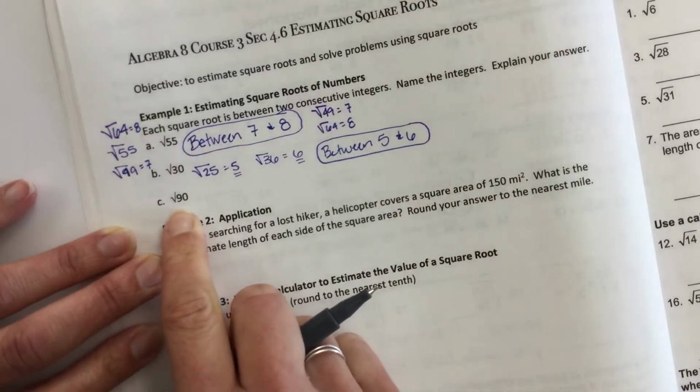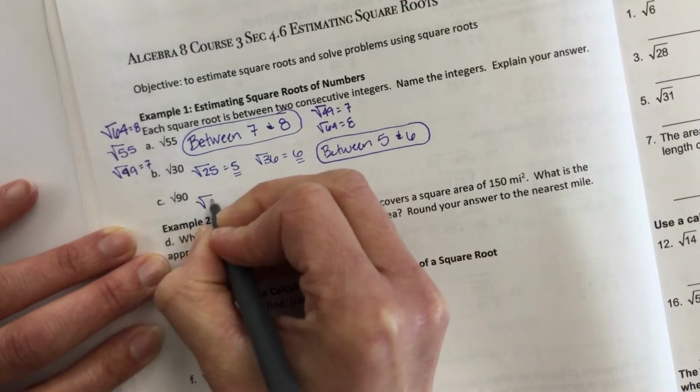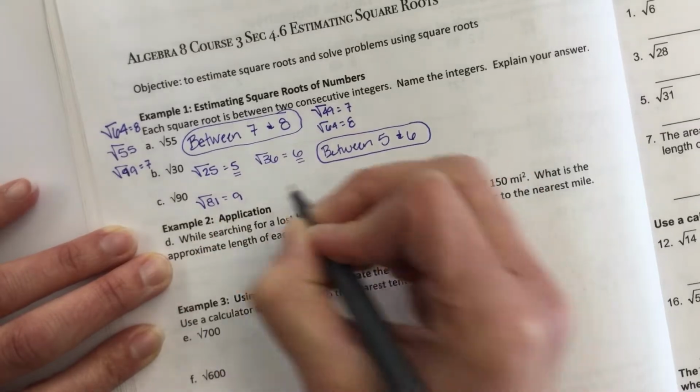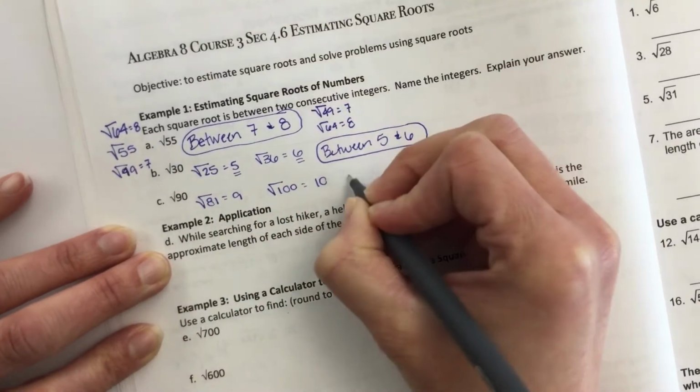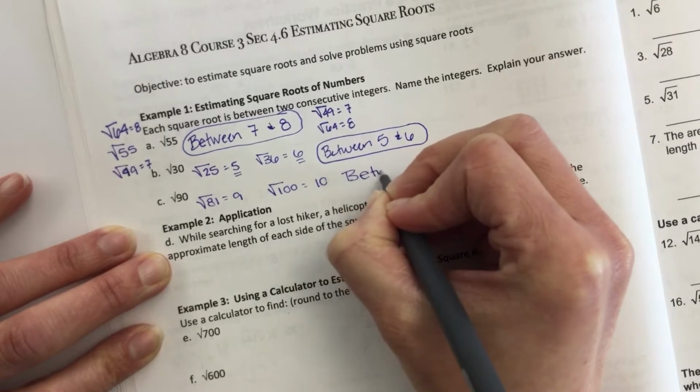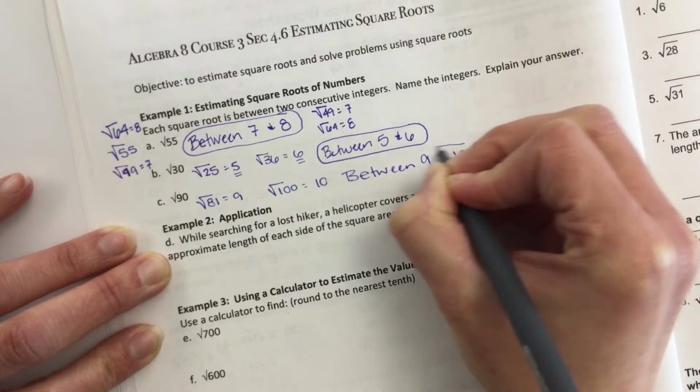Okay, square root of 90. So you would think of perfect squares on each side. So I think of the square root of 81, that's 9. And the square root of 100, that's 10. So remember, these numbers have to be consecutive. So between 9 and 10.